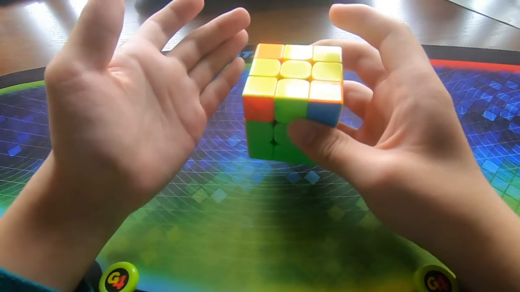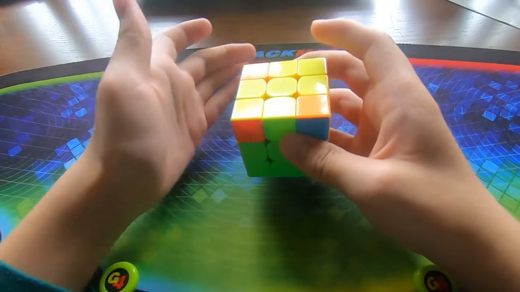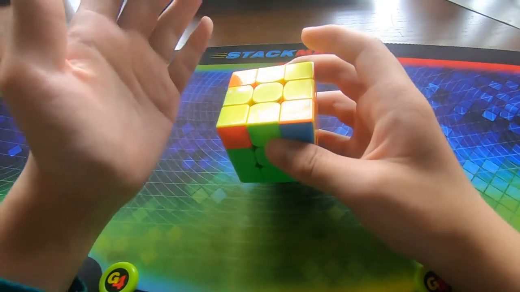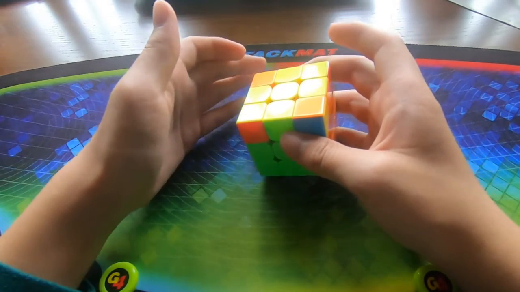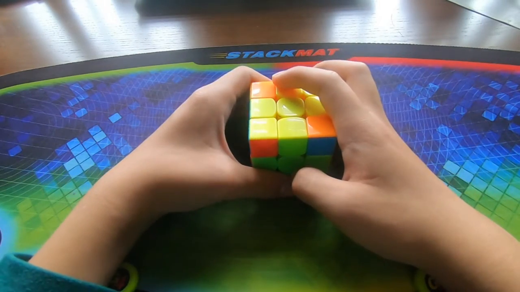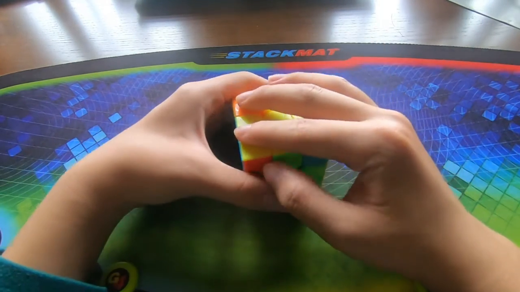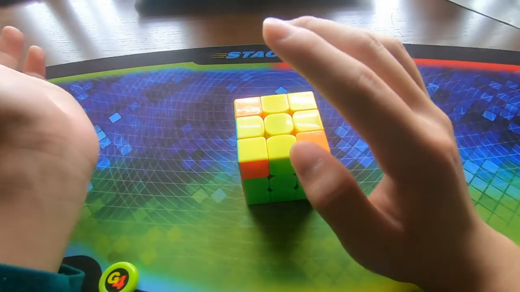I'm just going to use the alg for that. I'm just going to skip the finger tricks and stuff for this because I did it for the last two, and this should be pretty self-explanatory now that you know it's basically the last two clumped together. So yeah, that's the first step of OLL complete, and let's move on to the second step.